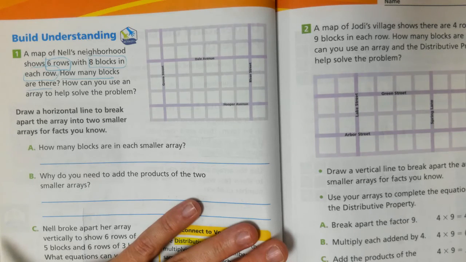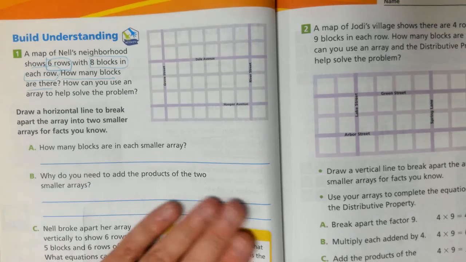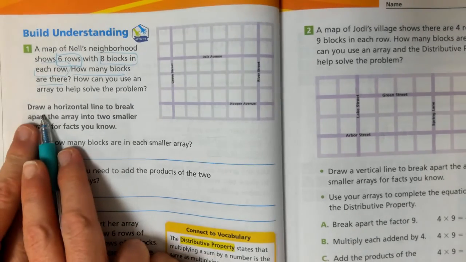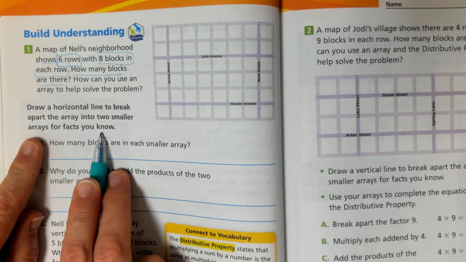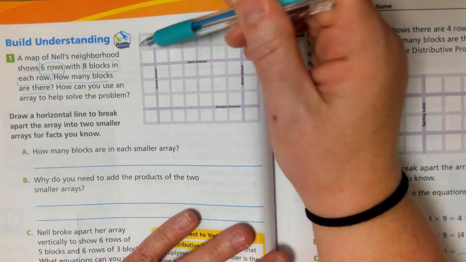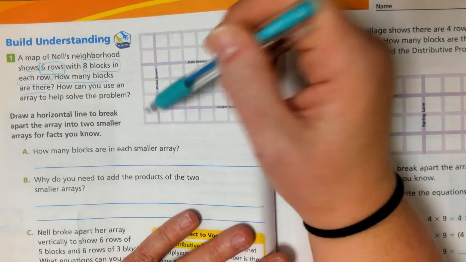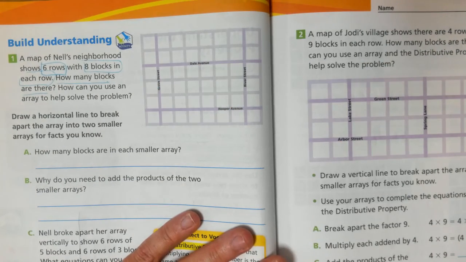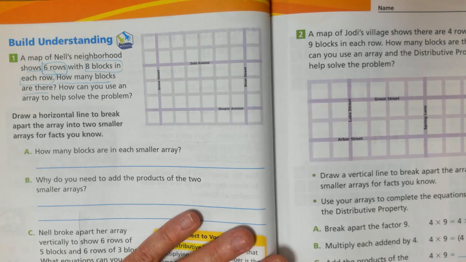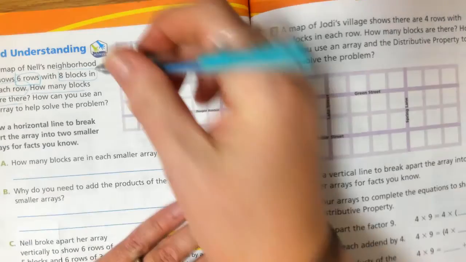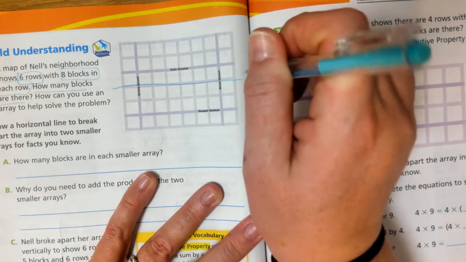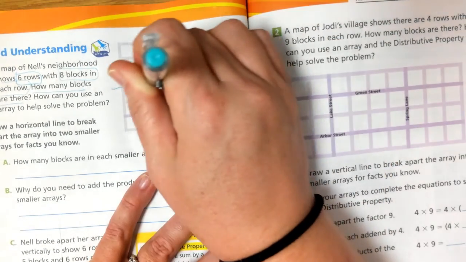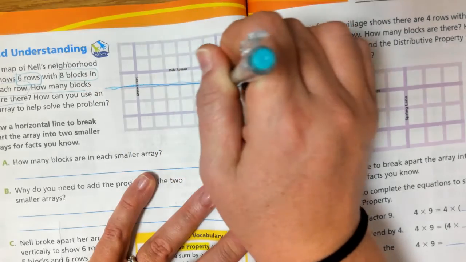We've got a nice big array right here. And it wants us to first draw a horizontal line to break apart the array into 2 smaller arrays for facts that we know. Well, how many rows do we have? 1, 2, 3, 4, 5, 6. What's something that we might be able to do fairly easily? What if I do it right in half? A horizontal line goes like this, and what if I break it right in half?